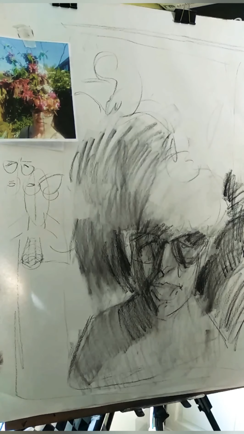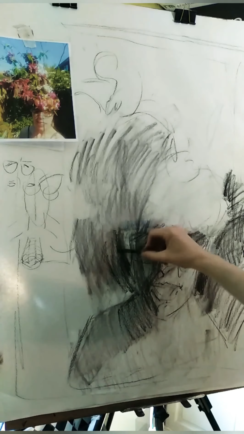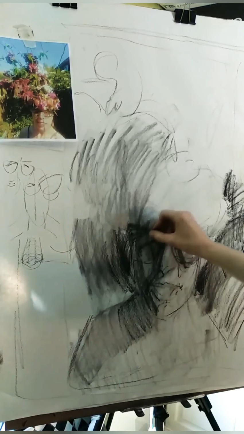Okay, so I think now I'm going to start adding color. I'm going to just choose a few colors that I think are going to work. When I think about colors, you see that area of light is not actually happening. See, I'm adjusting as I go along.